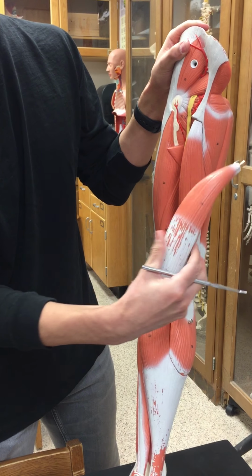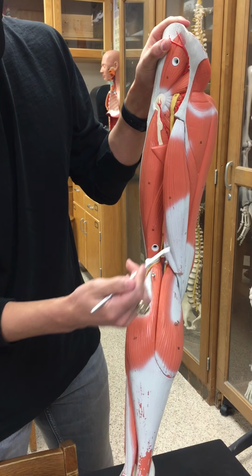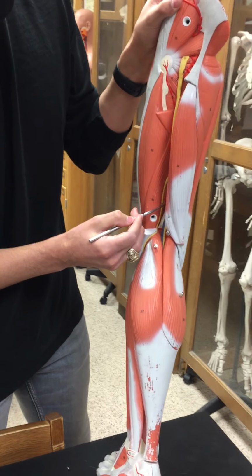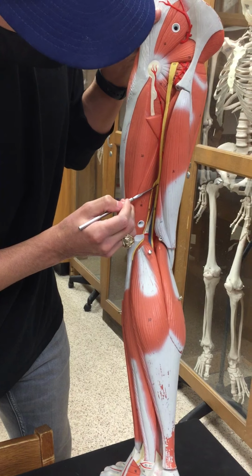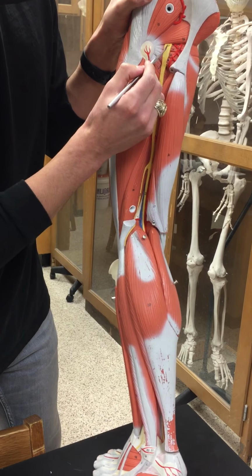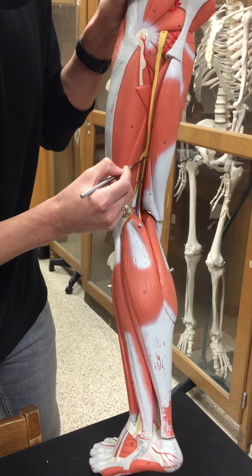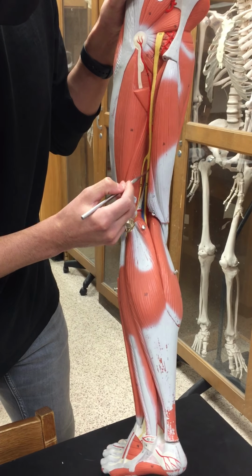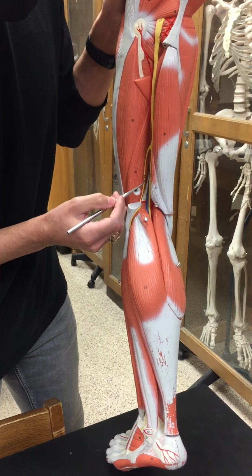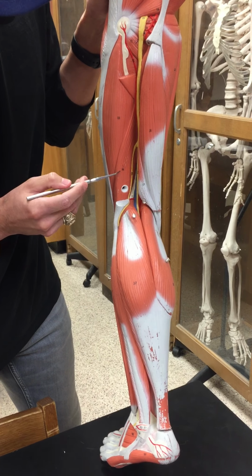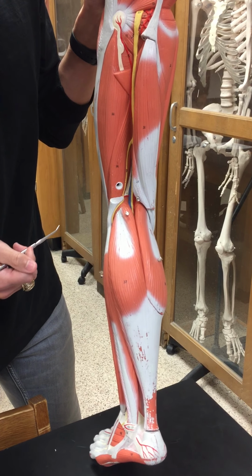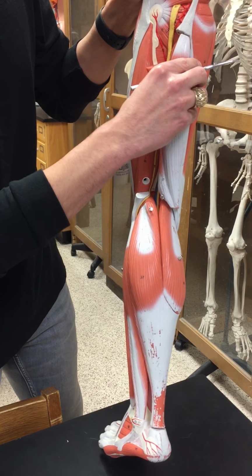So the long head of the biceps femoris and the semigroup, these muscles are innervated by the tibial nerve. This is the tibial nerve right there. And we'll follow it along here a little bit, but this is the sciatic nerve that goes all the way down, and then it branches into the tibial, and this nerve is the common fibular. The common fibular nerve is what innervates the short head of the biceps femoris.